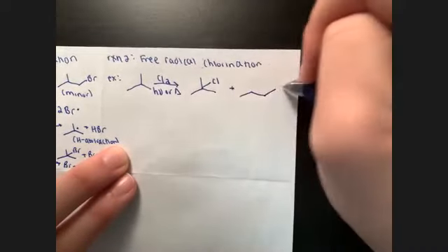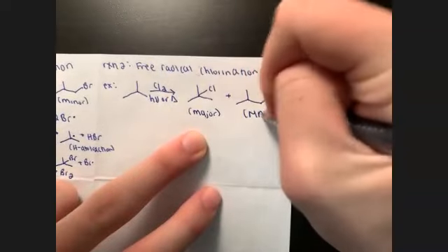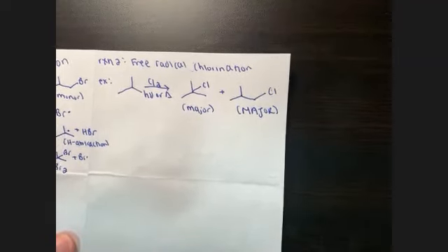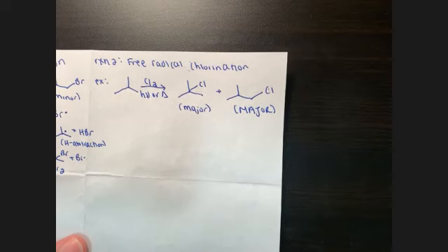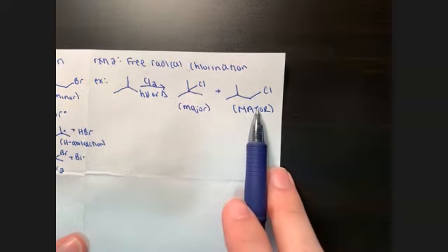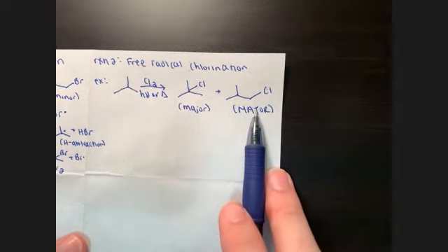And basically you can get 2 types of products. You can get this one, and you can also get this one. And we said that actually these were all kind of major products. So I'm going to write major and maybe capital major, just to realize that both of these are actually considered major. And the reason for that is we said that this was not really regioselective. This was not a regioselective reaction because the chlorine radical is more reactive or more unstable. Remember all of those things that we talked about.